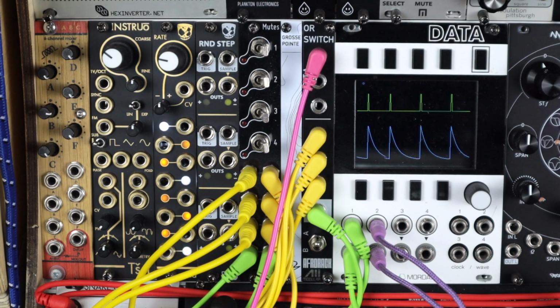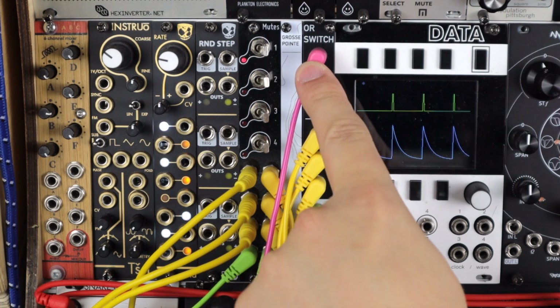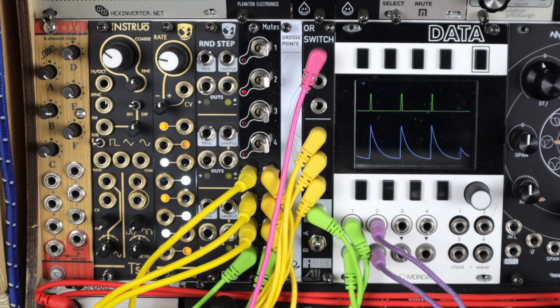So here I'm using the OR switch to switch between 2 groups of gate rhythms to trigger the envelope on my bass sound. Now here's that bass sound on its own. It is sidechained against the kick in this beat. On the top channel here I've got a single gate input playing quarter notes. You can just hear it's on beat.